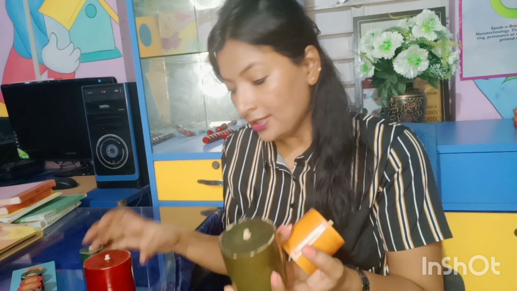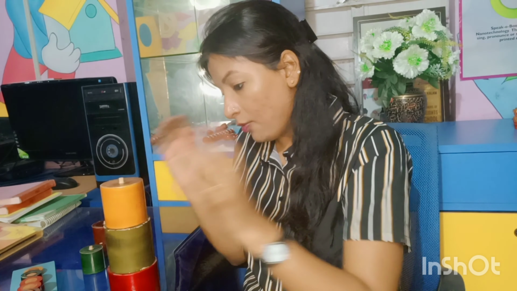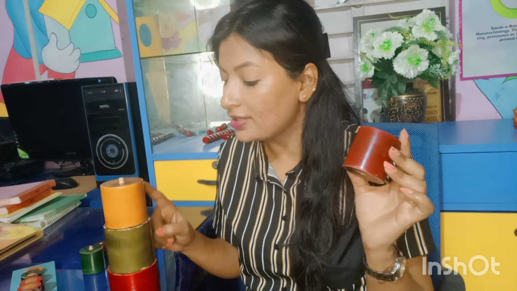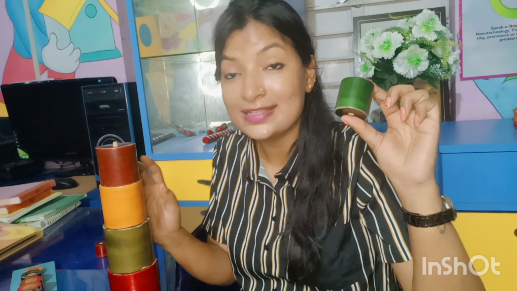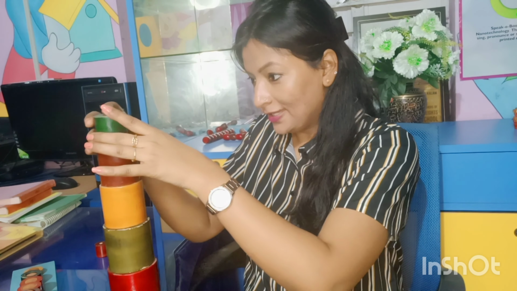So we have to put this tool first. Then this tool is a little bit smaller than this maroon tool, that's why we will put this one. Then this is a little bit smaller than this green tool, so I will put this tool after it. After that I have one more tool which is a little bit smaller than this one, I will put it here. After that this tool is a little bit smaller than this tool, so I will put it here. Then in the last I have a very small tool.